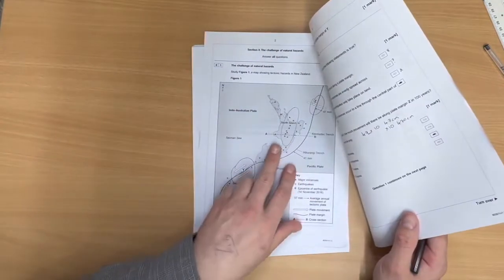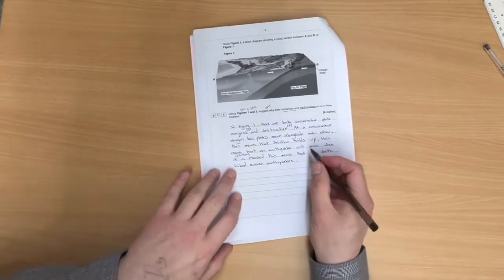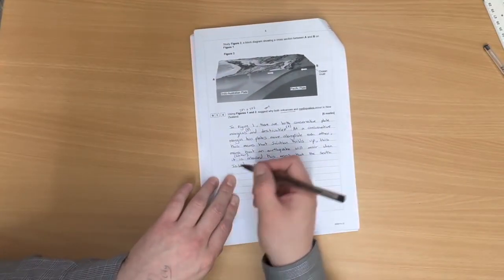But we can talk about the volcanoes. So, we can refer to figure 2.